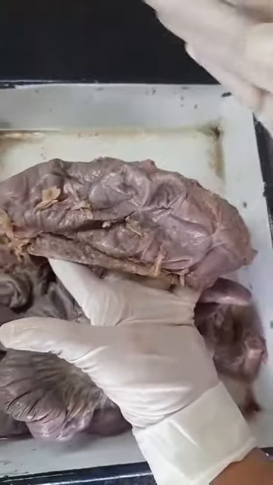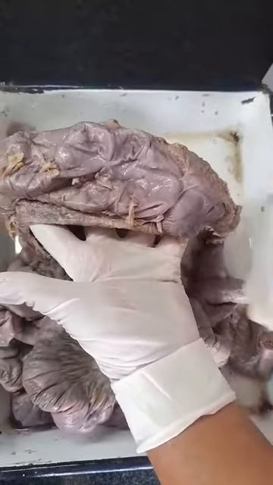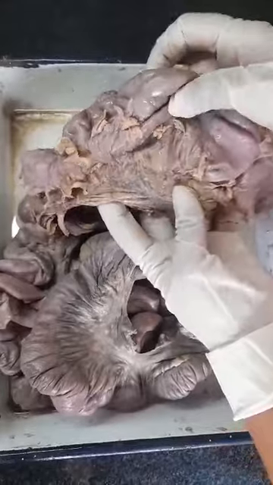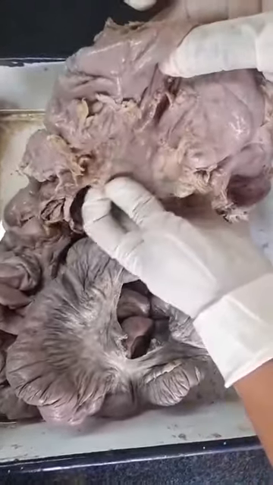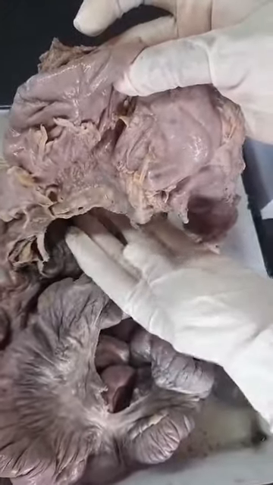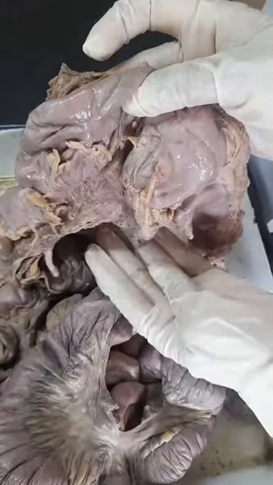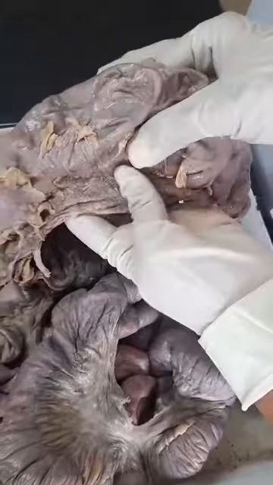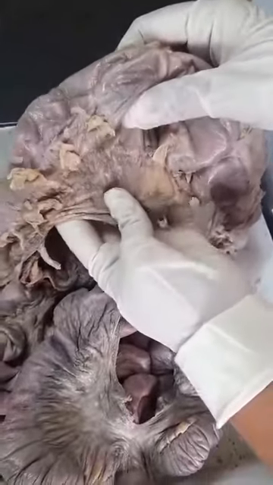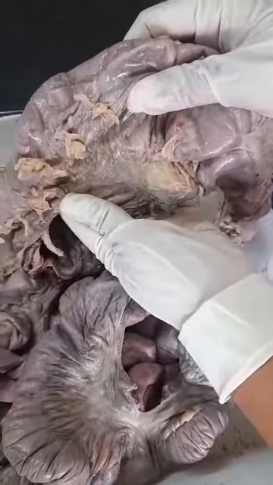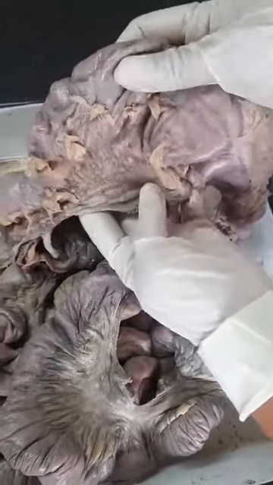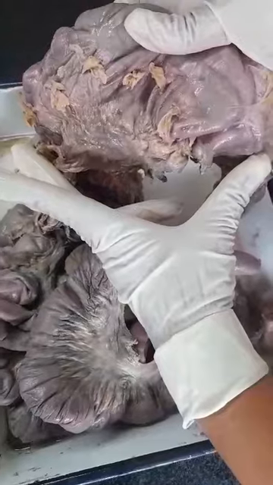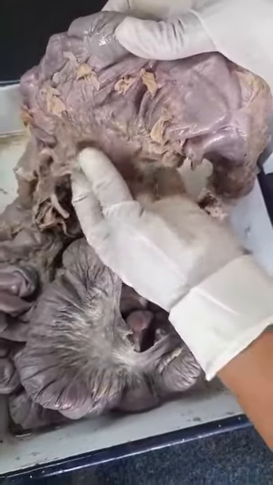That means ascending and descending colon are covered by peritoneum on the front sides. But the transverse colon is a mobile structure, and hence we get a fold from the pancreas from the bottom, and from there you get a fold of peritoneum which holds the transverse colon in place. This is called the transverse mesocolon. That is a different structure. So we have mesentery for small intestine, and the only mobile structure of large intestine is the transverse colon, which has transverse mesocolon.